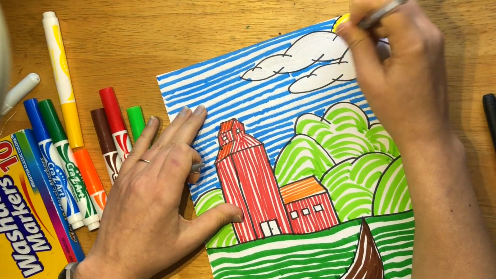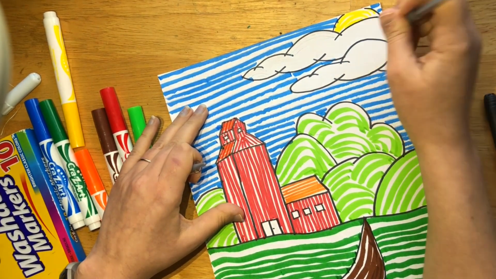So I hope you had fun with us today creating a new landscape. Maybe you did the same buildings I did, maybe you did different ones. And I hope you enjoyed it and maybe are wanting to try it again in a slightly different way.